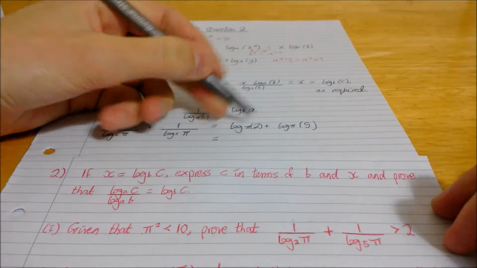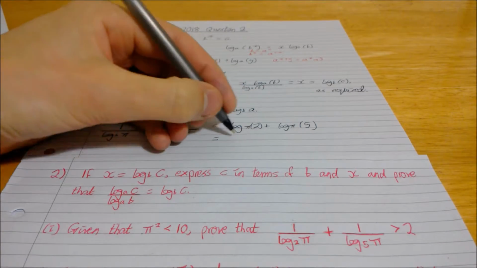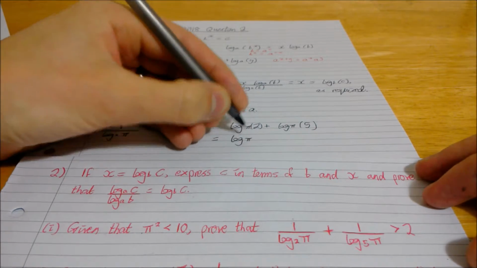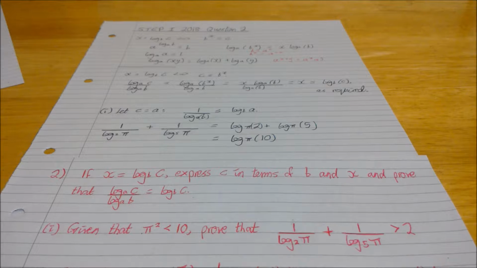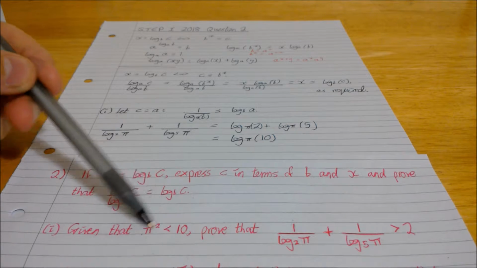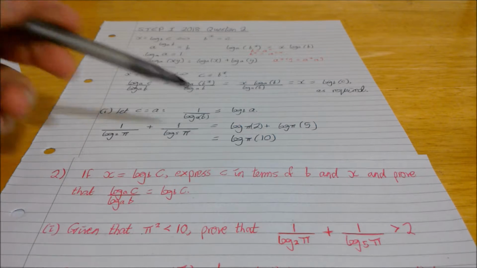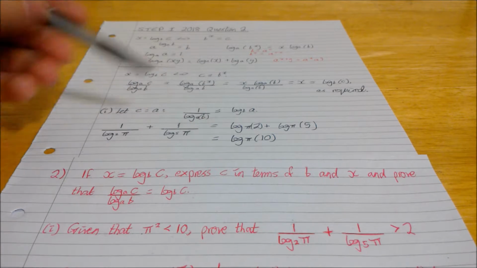So now we've got the addition of 2 logs with the same base, so we can use the product rule. So this is just log base pi of 2 times 5, which is 10. And that's good, because we were expecting this 10 to come up. But now let's consider this.